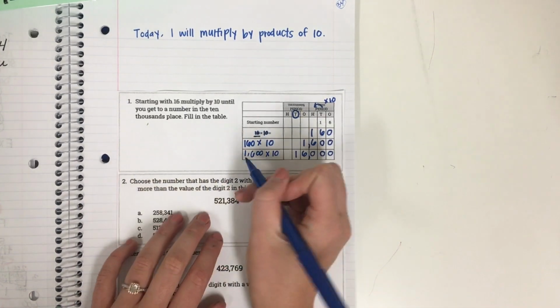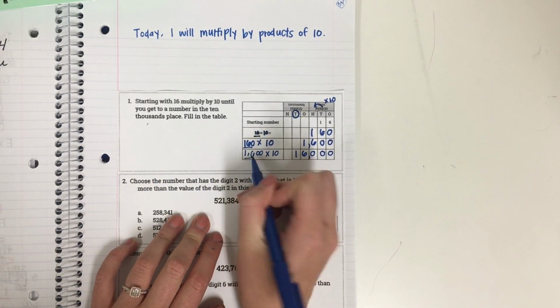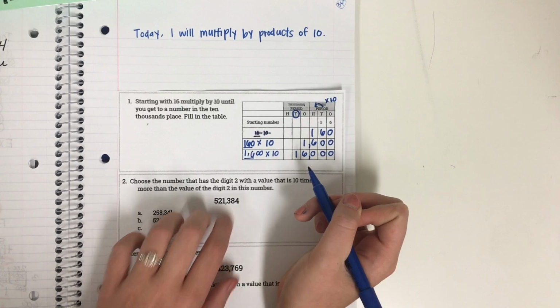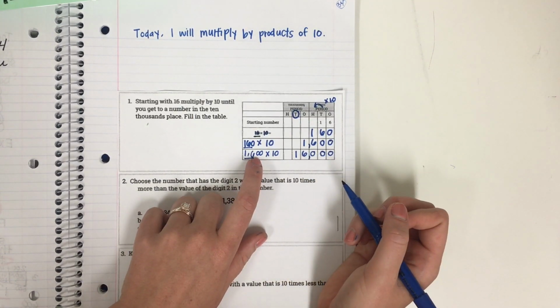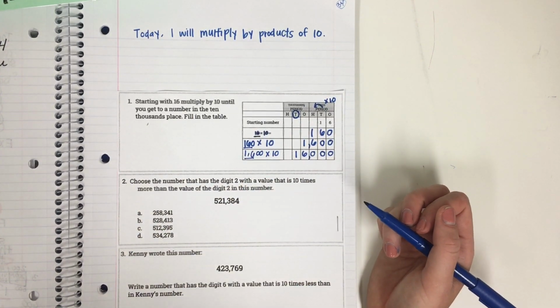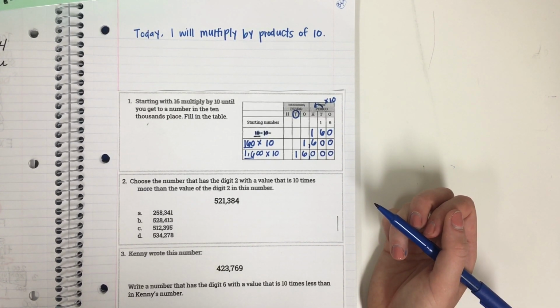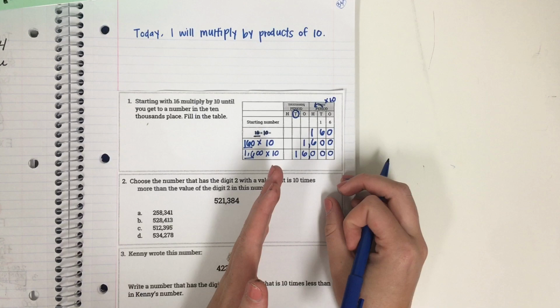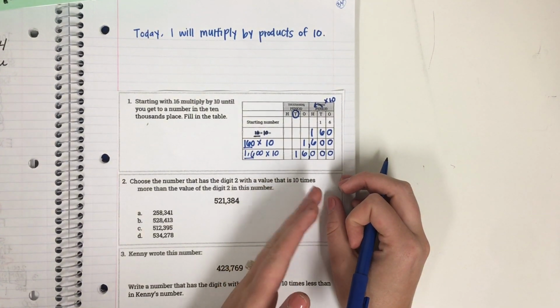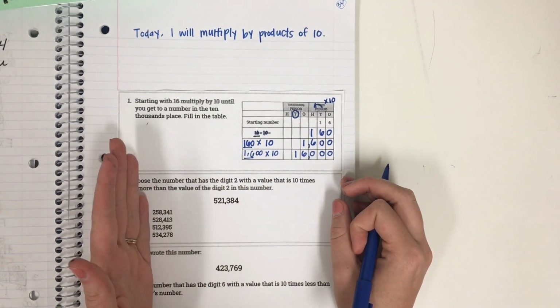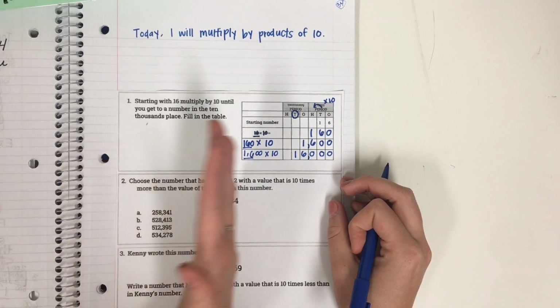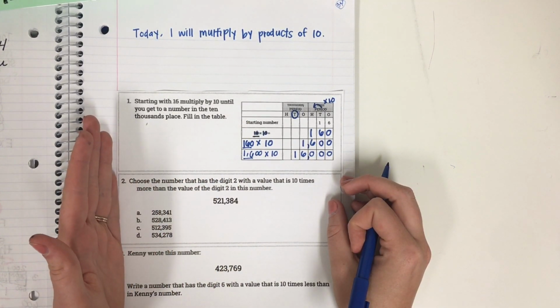So my original number was 16, and it hasn't changed. It's still here, right? The only thing I've done is added zeros, and that has changed my product, okay? So when you multiply by 10, and it wants to say 10 times more, remember we moved to the left, we're adding people. The more left you go, the greater value.